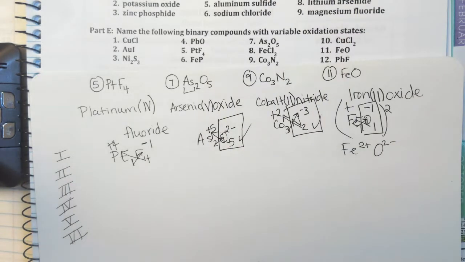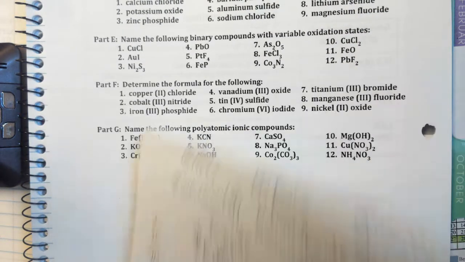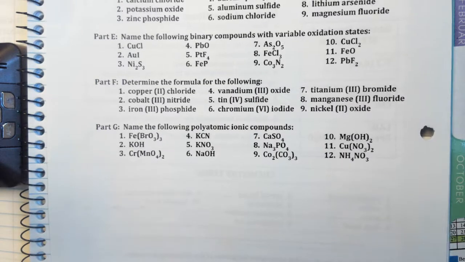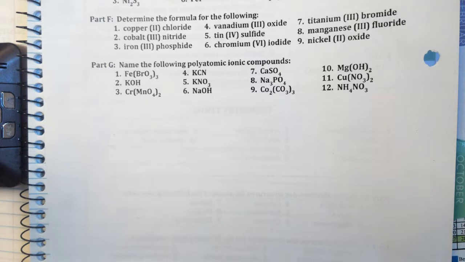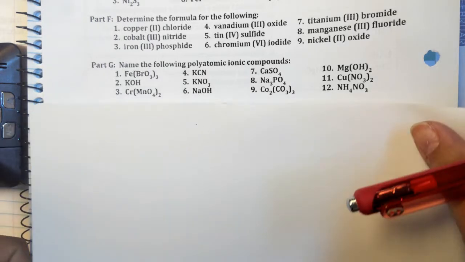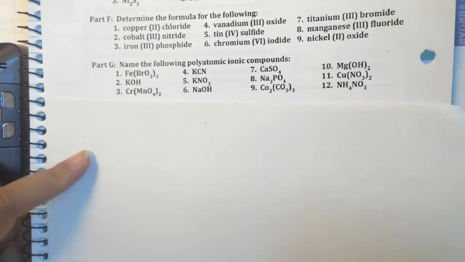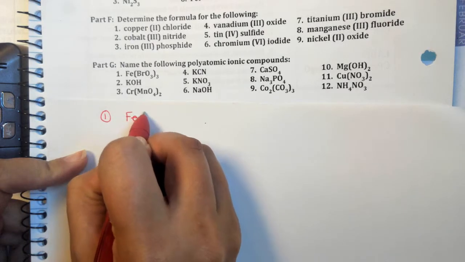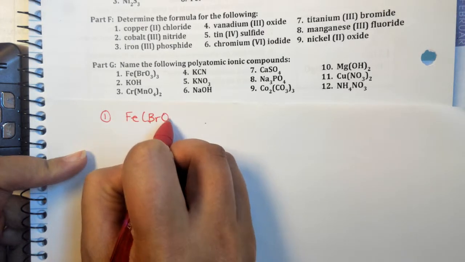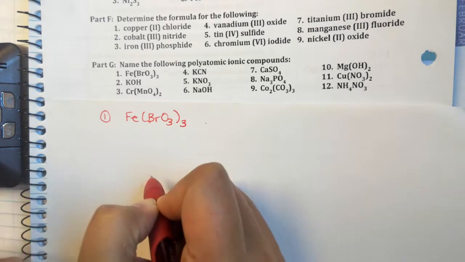Alright, so that being said, let's look at the last section on your unit sheet. Part G. Alright, Part G, number 1. We have Fe(BrO3) with a 3 on the outside.